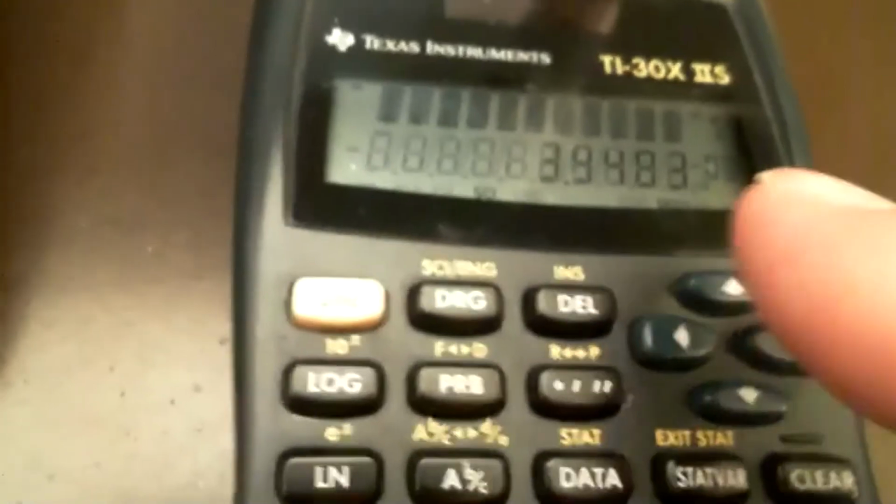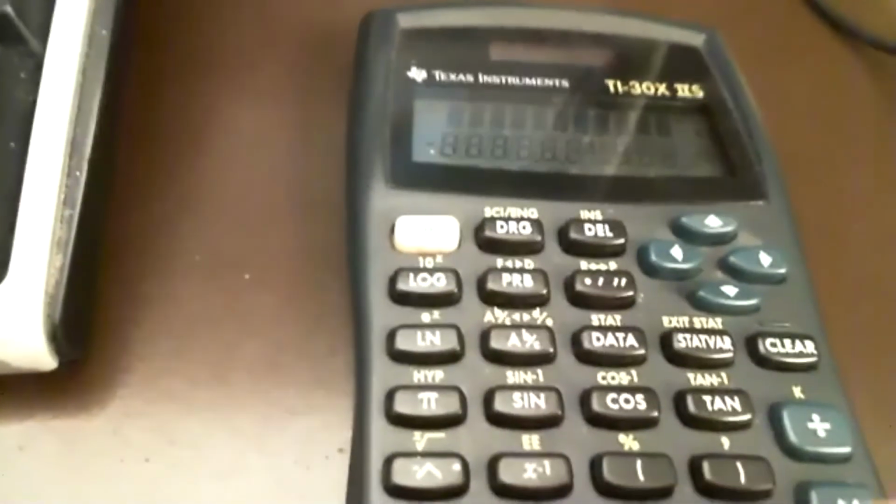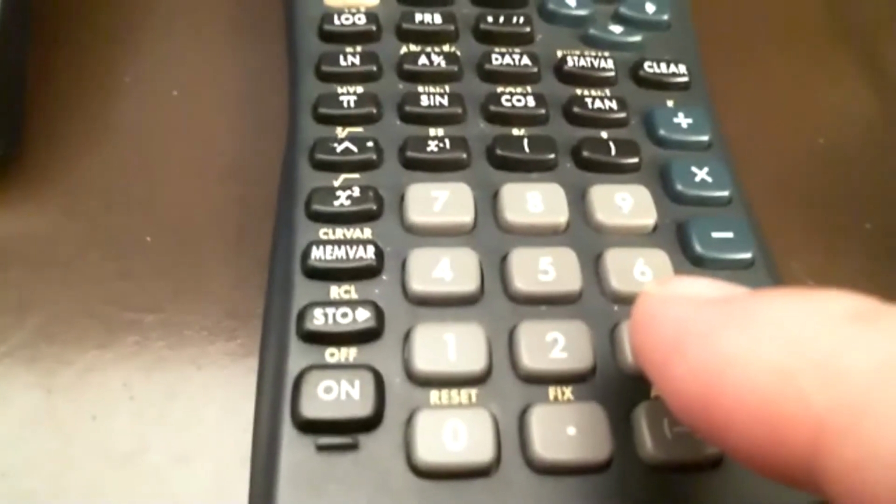So let's review. Make sure it's in scientific notation. Use this key and see where it says SCI ENG. You click on that and you can move with your cursors right there to get it under, hit enter. Now, to put a number in scientific notation, use the keypad to put the first part of the number in.